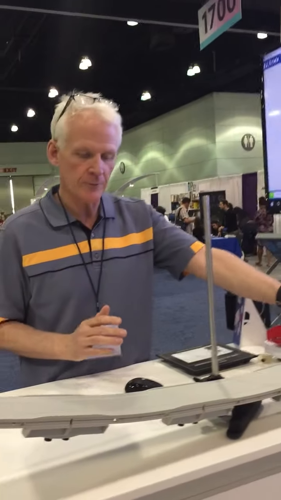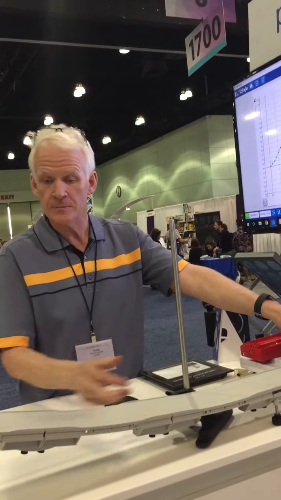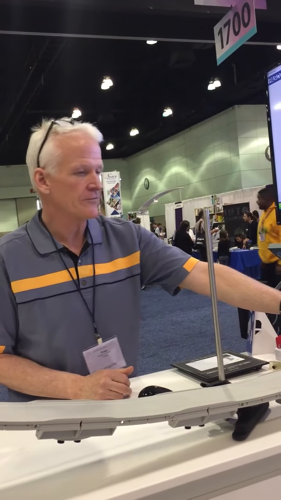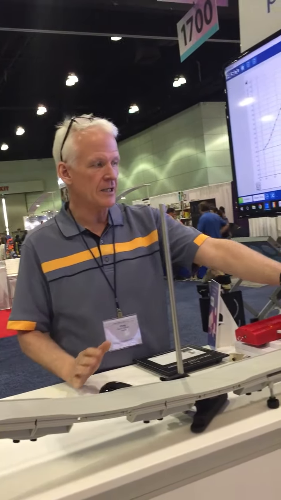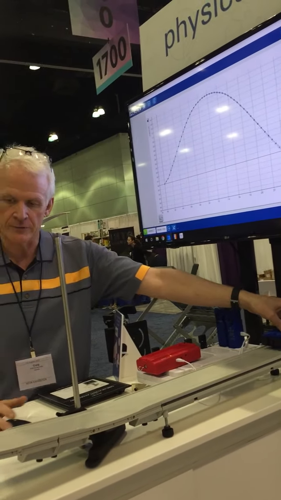Los Angeles, and I've been having an opportunity here to play with the SmartCart, which I've done a fair number of times before, but I haven't had that much opportunity to actually play with the curved track, which I think is very cool. So what I'm going to do is I'm going to collect some data, or I did collect some data. I'm just going to show you what the results are.